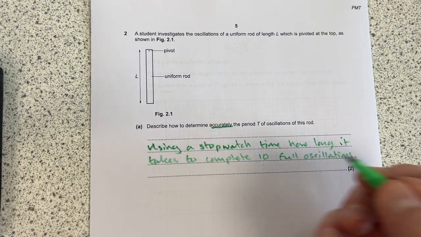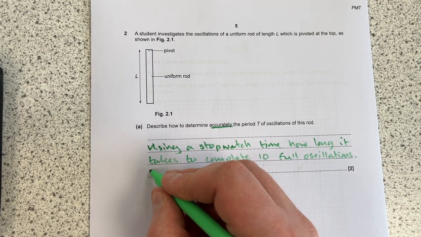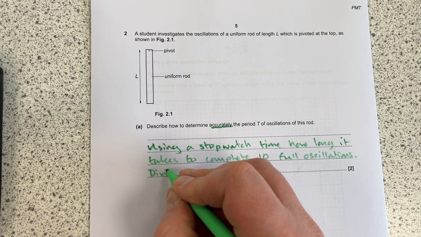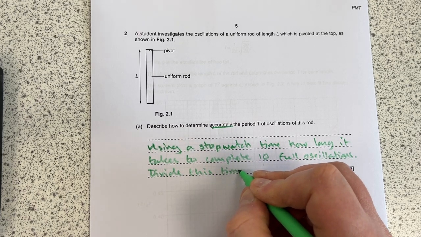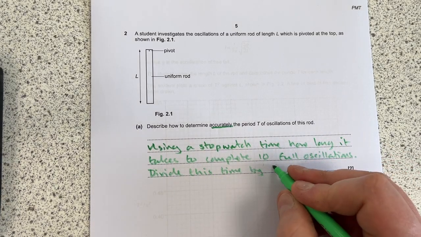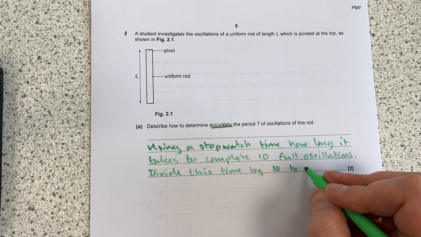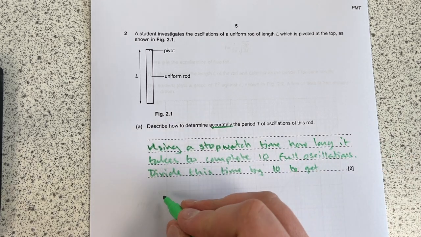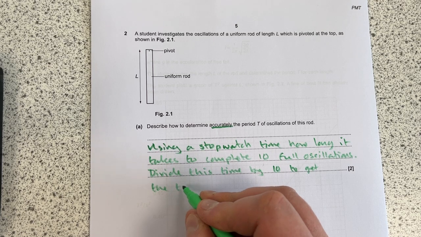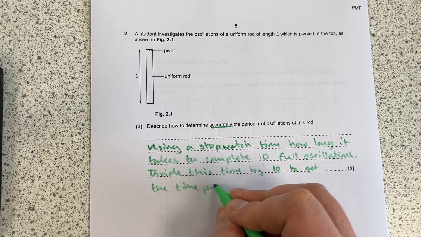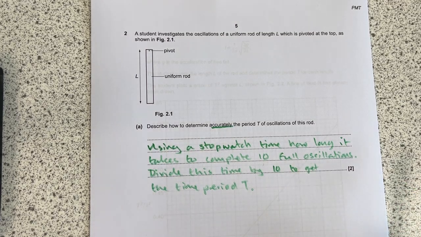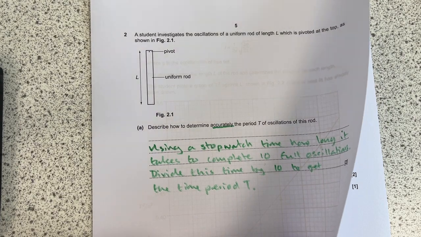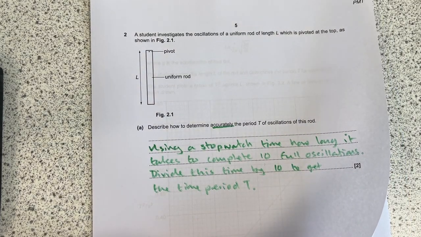And then, as it's a 2 marker, try to separate it into 2 sentences. Divide this time by 10 to get the time period, capital T. There we are. Job done. I have to change over to my red pen. That green one's running out.